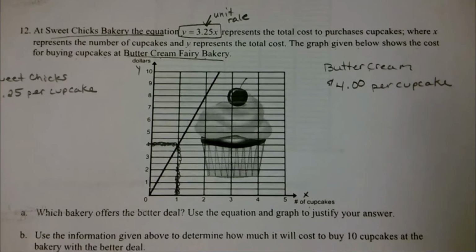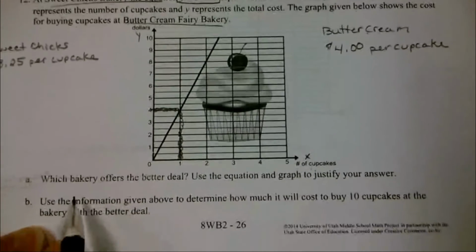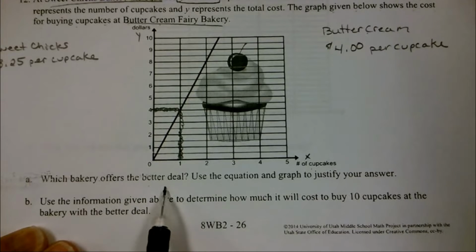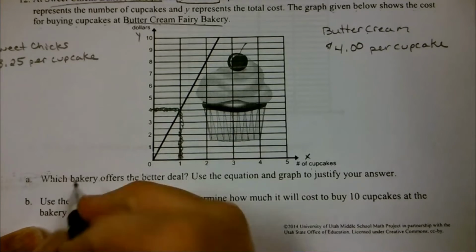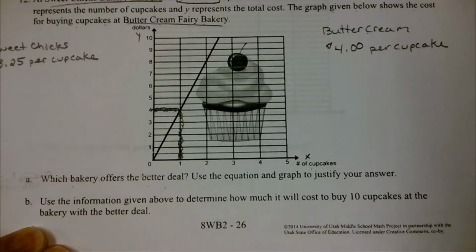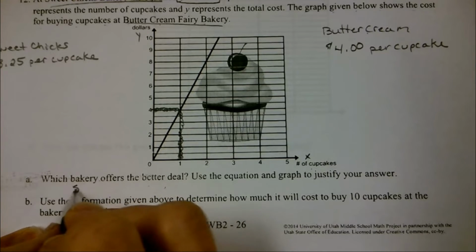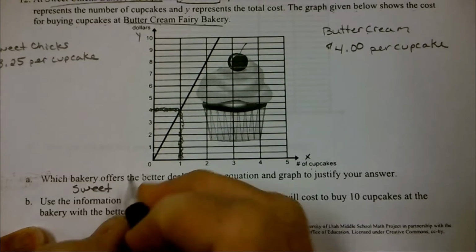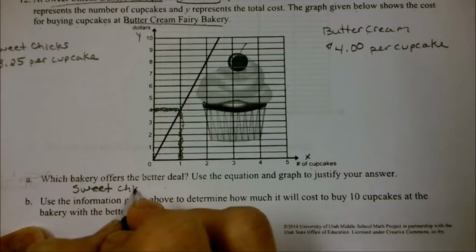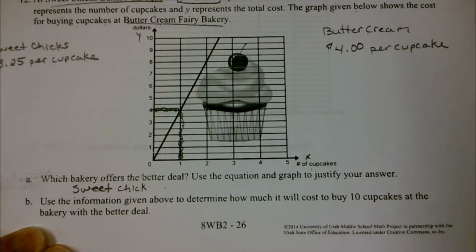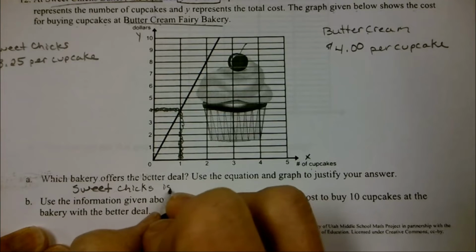Okay. The question is, which bakery offers the better deal? Well, it would be Sweet Chicks. I want to say Sweet Cheeks. It's not Sweet Cheeks. It's Sweet Chicks Bakery is a better deal.